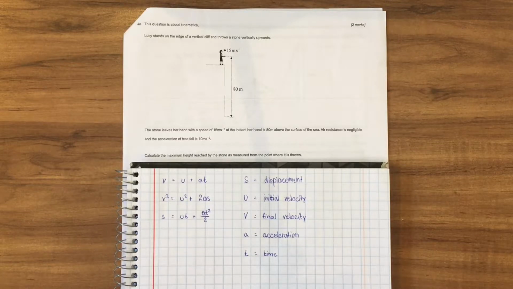In order to do so, I'm going to be using one of my past papers. I'm not going to read all of this to you because of time purposes, but again, if you wanna read it yourself, just pause the video and keep watching. Calculate the maximum height reached by the stone as measured from the point where it is thrown.